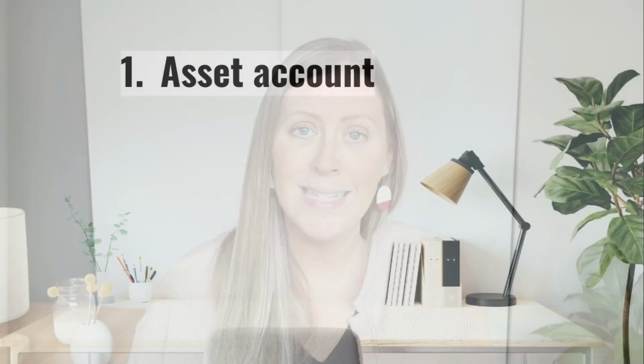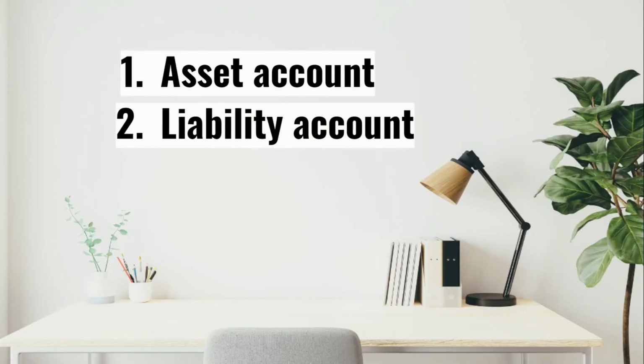So the first 2 are assets and liability. Assets are things that you have, like things in your possession, things you own. It could be a vehicle that belongs to your business. Your house is an asset, probably not for your business though. Any money you have in your bank account, those are all assets to your business.